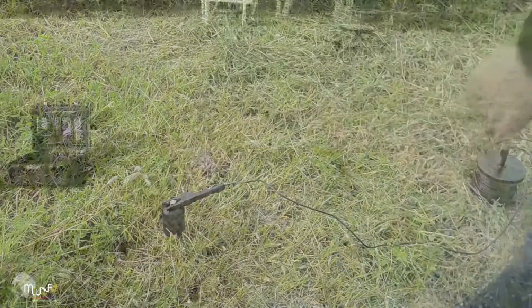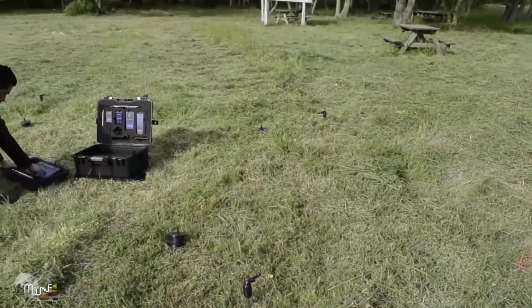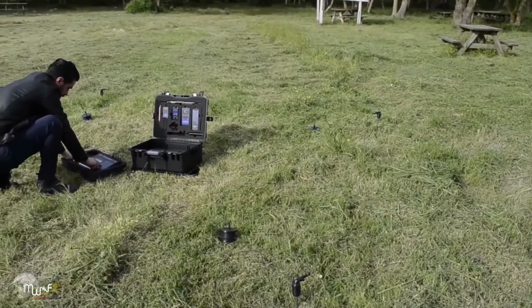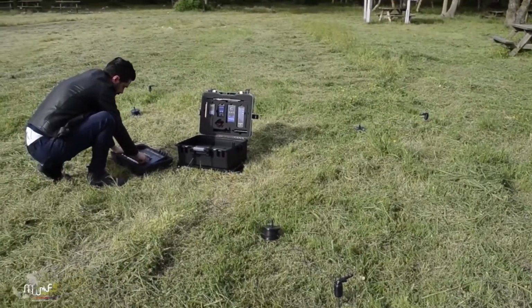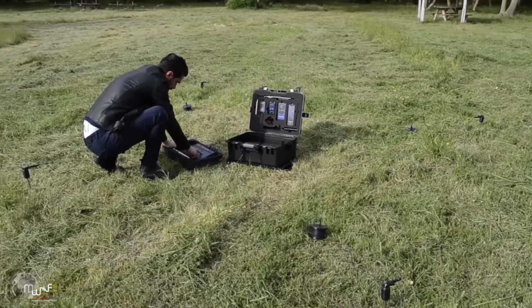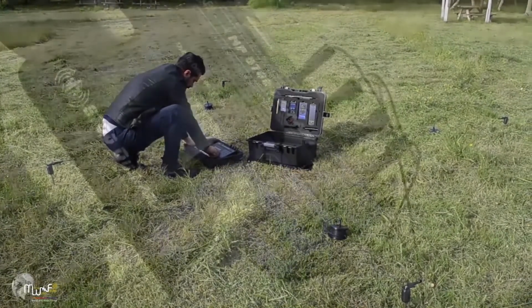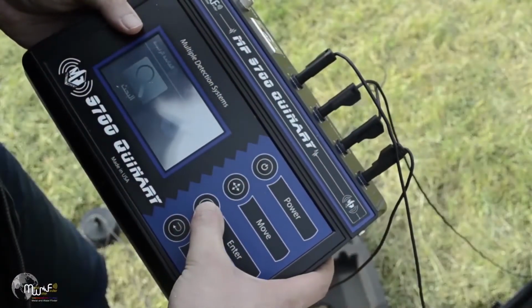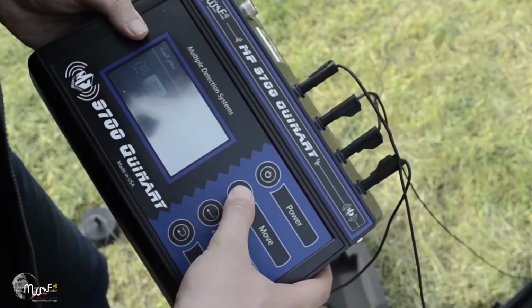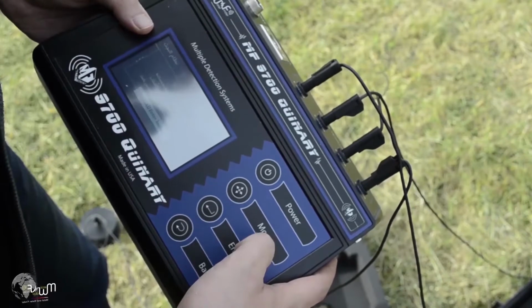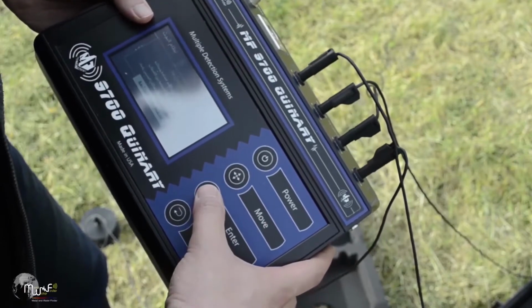Make sure the probes are well buried in the soil. And then perform the search as we saw in the previous example.